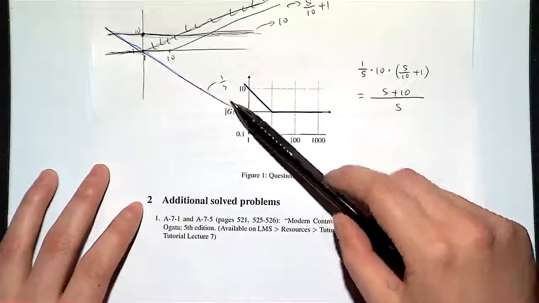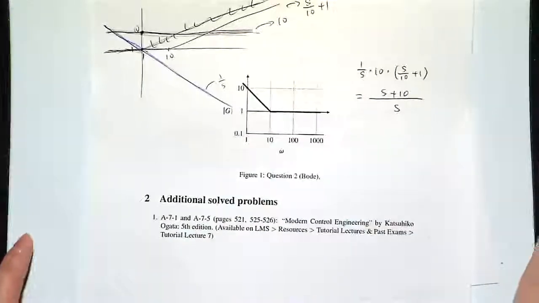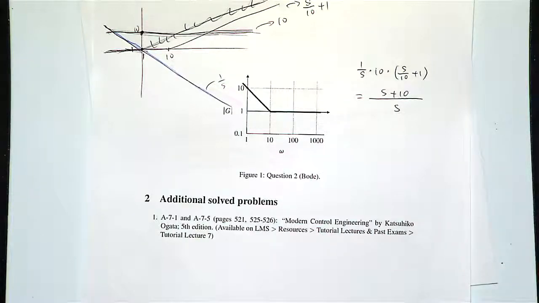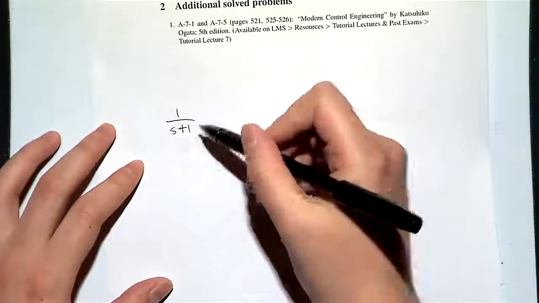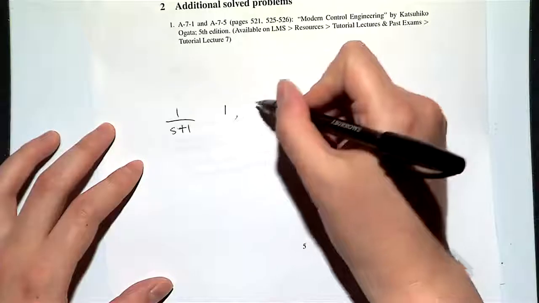What are you saying? This line? Why can't it be 1 over S plus 1? Are you suggesting that's a possible answer, or are you asking? Yeah. So if you are talking about 1 over S plus 1, in that case, you can split it in two parts. One is the constant 1, the other is S plus 1, right?